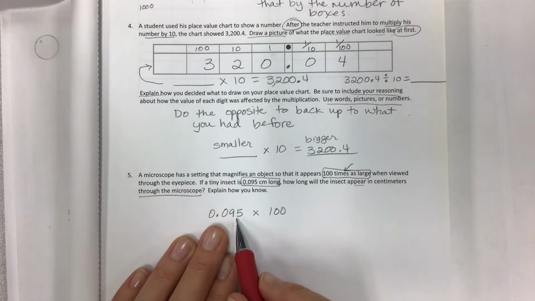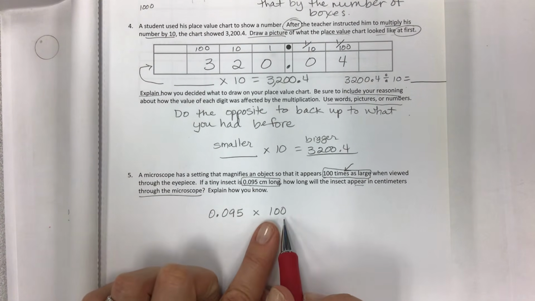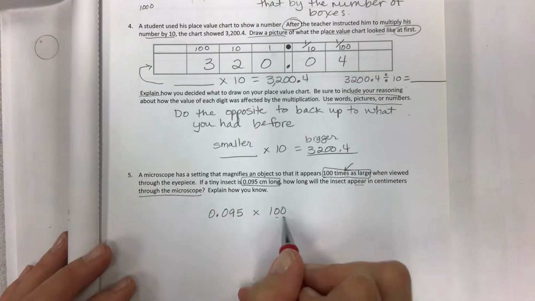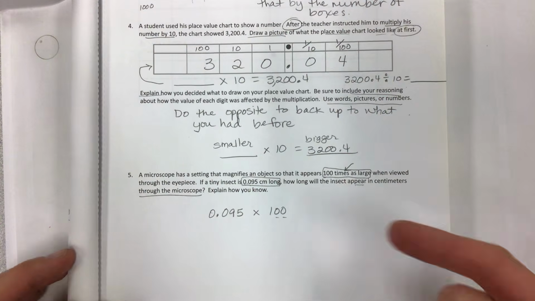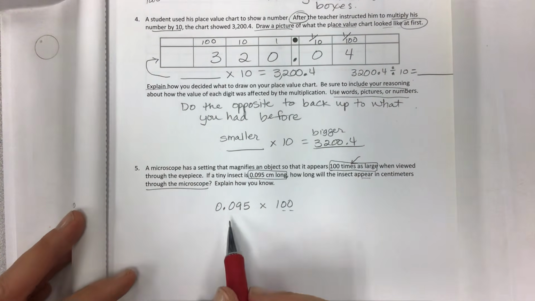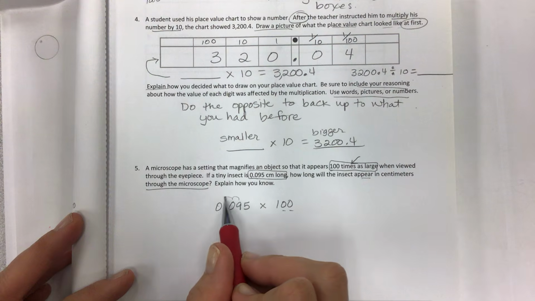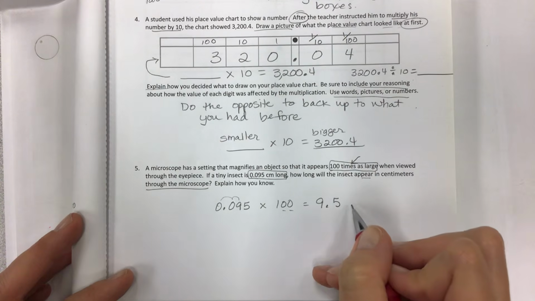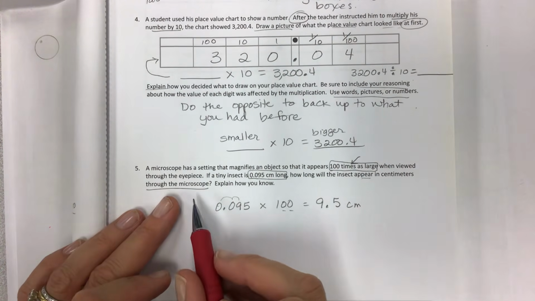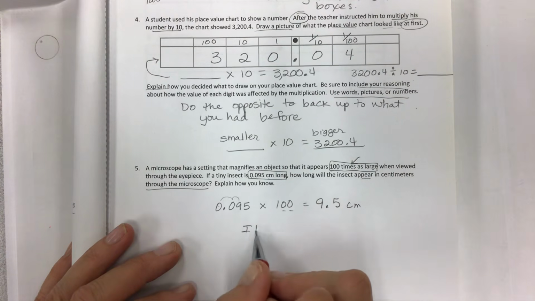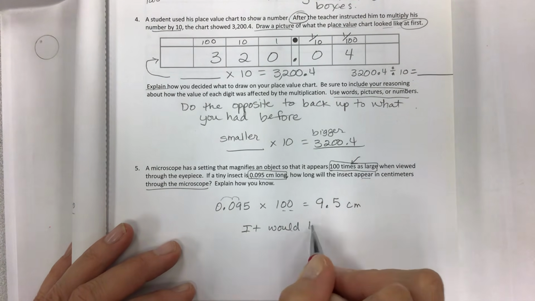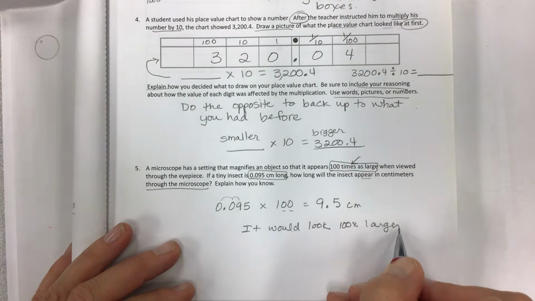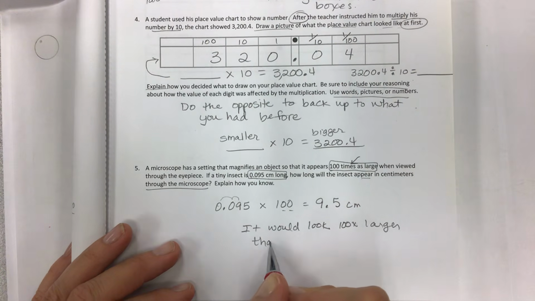So what happens to this number? Again, if you multiply by 100, we're going to have a shift of how many? 2. And which way is it going to go? To the left. So that's going to be a 1, 2, which ends up giving you 9 and 5/10 centimeters. So it's going to look that large. So it would look 100 times larger than it looked at first.